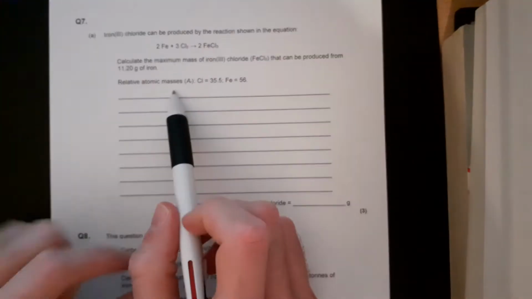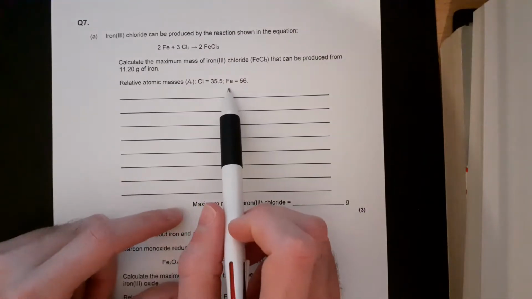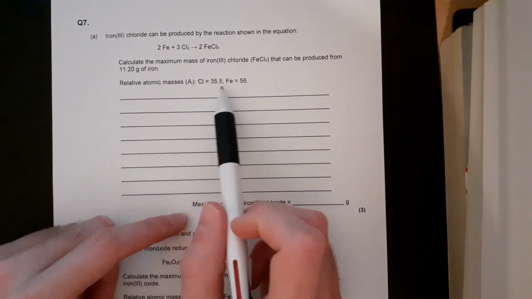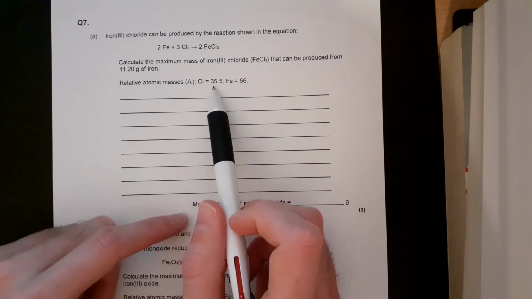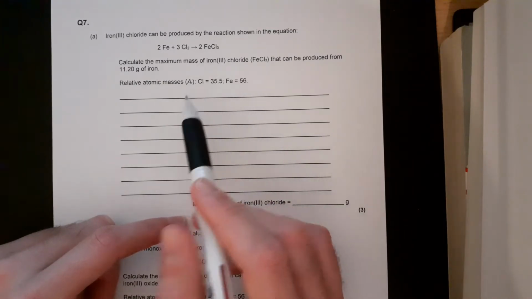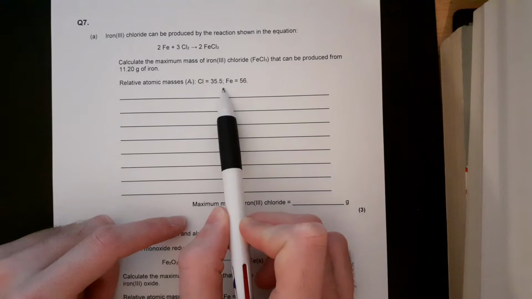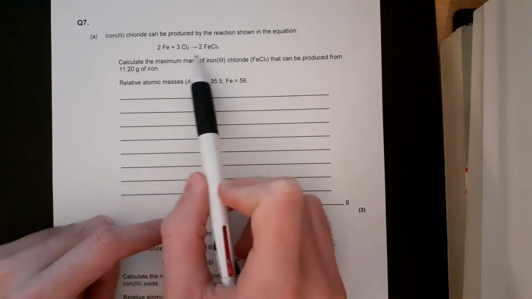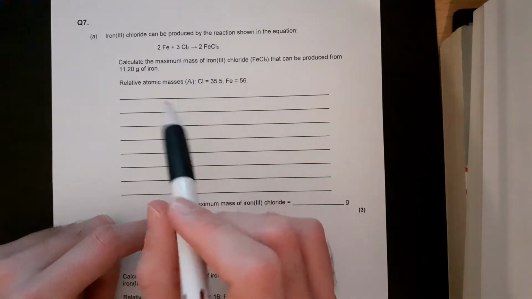Okay? And they've given us the relative atomic masses. Sometimes they give them to you in the question. Sometimes you have to look them up on the periodic table. But they've given them to us here. So the first thing that we're going to do in this question is work out any of the relative formula masses that we need.